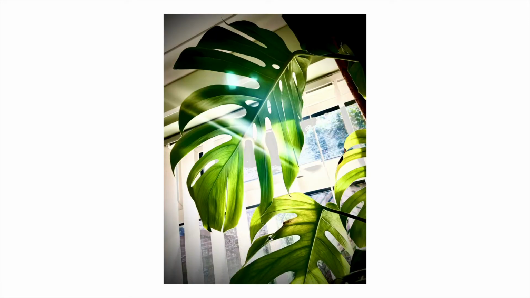Here we go. I told you I've got lots of plants in my house. When I was taking this photo, first of all, I wanted to take a photo of the front of the leaf because I thought, oh, it's really interesting, that one. It's got lots of holes in it. It's called fenestration. And then I was like, oh, hang on. If I go to the back of the leaf and I shoot towards the window, am I going to be able to get some of the sunlight? And that's exactly what I've been able to do. Called sunlight flares.